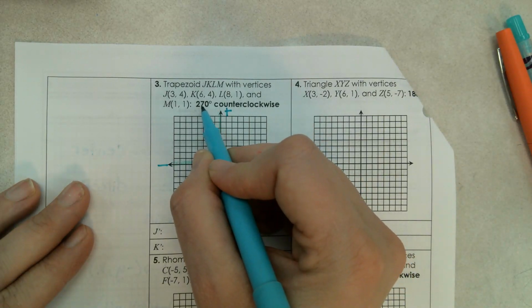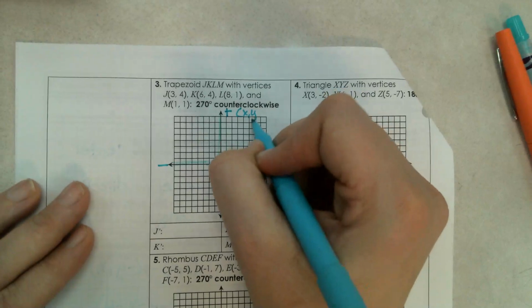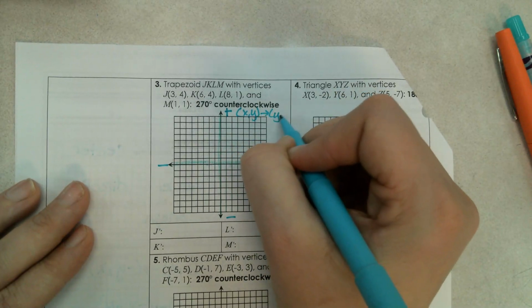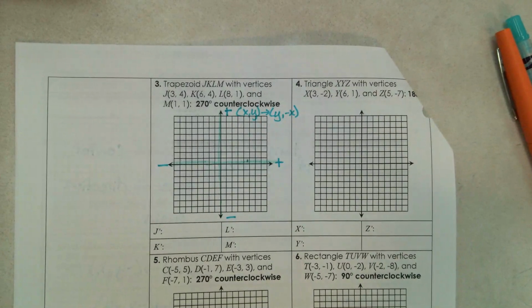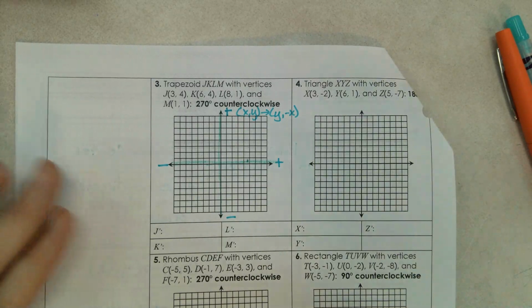Okay, the rule for 270, if I don't write it, I will not remember it, I promise you. I still have to write it every year that I start this lesson because this time next year I'm not going to remember that again. So I have to start writing it over and over again.